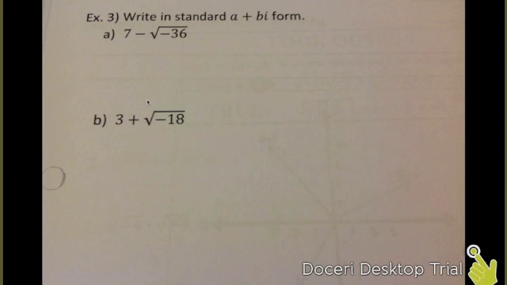If you want to write something in standard a plus bi form, it means you need to get everything in terms of your constant, just your number, your a, and then your imaginary part, so something with an i at the end. So for this one, we already have our 7, so we can keep that. 7 will be the same, minus, well, the square root of negative 36 is going to be 6i. So this one is actually already written in standard a plus bi form as long as we simplify that square root sign. So 7 minus 6i would be your answer. And I can put my box around it there.